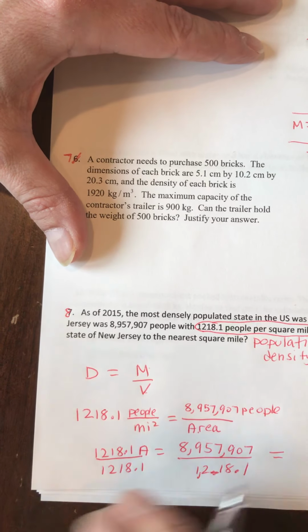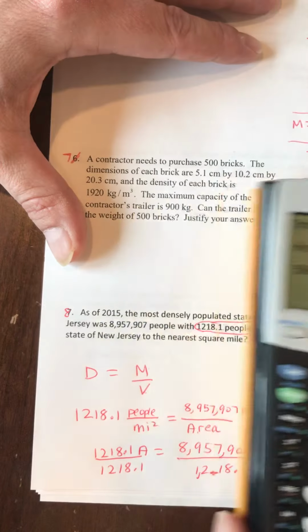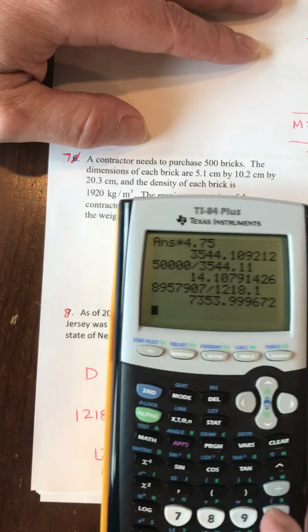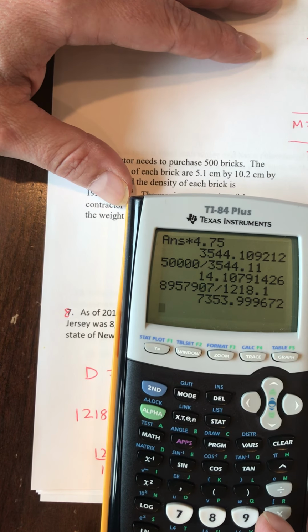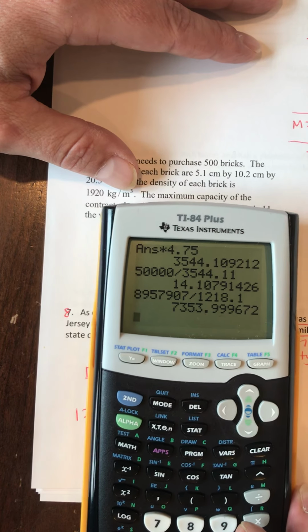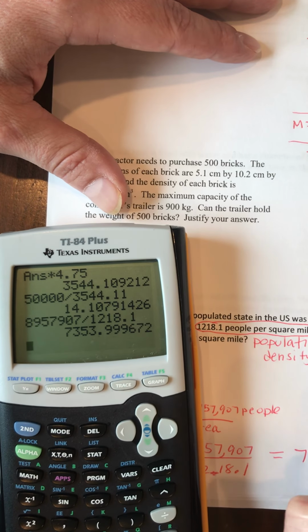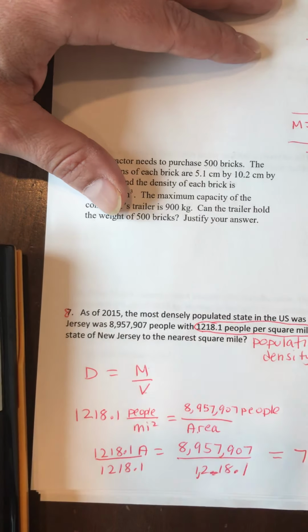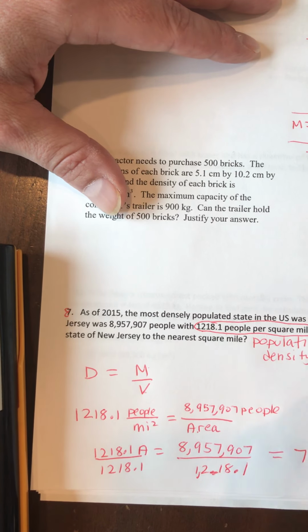All right, and that's going to give me the area. So 8,957,907 divided by 1218.1. And that's going to give me 7353.99. And we're going to round that to the nearest square mile. So 7,354 square miles.